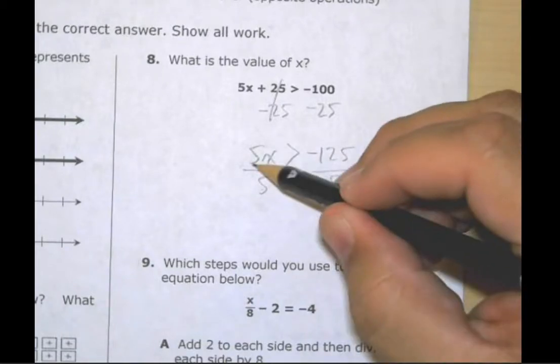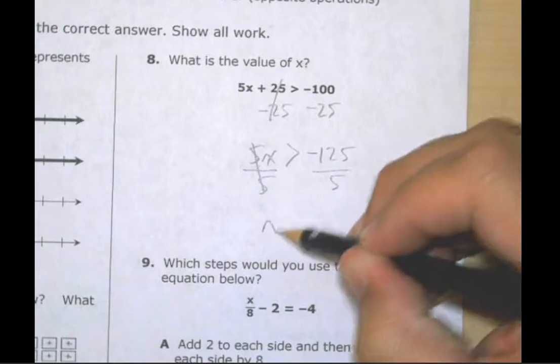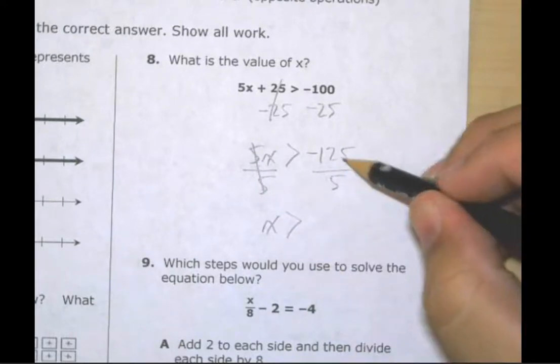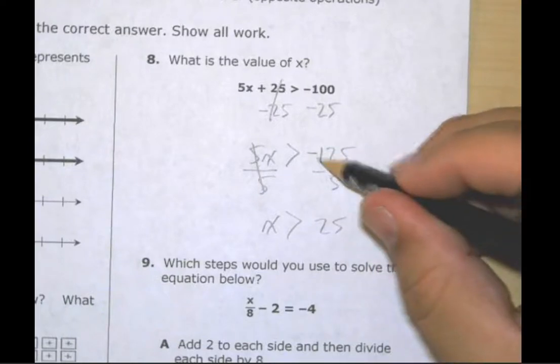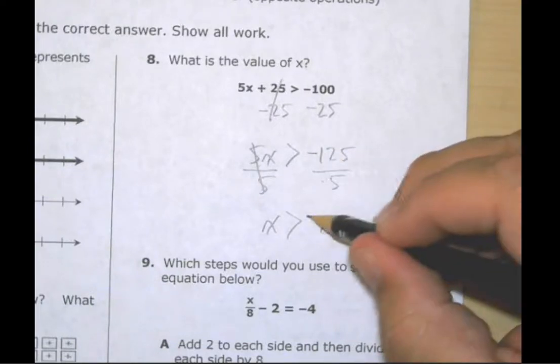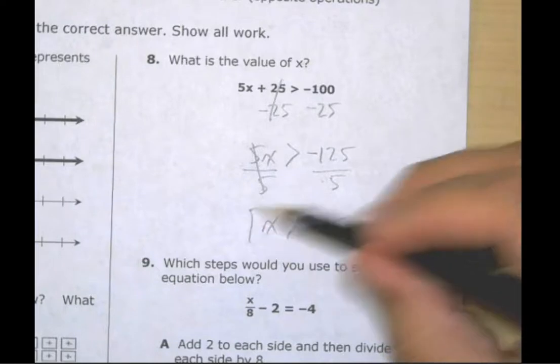So 5 divided by 5 is 1. 1 times x is x. And then 125 divided by 5 is 25. Negative divided by a positive is a negative. And there's my answer.